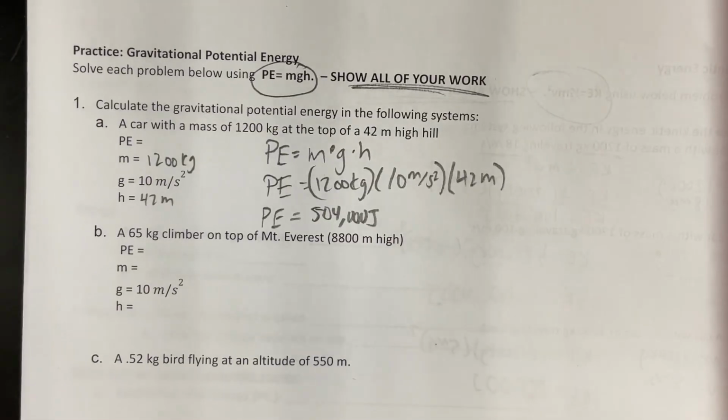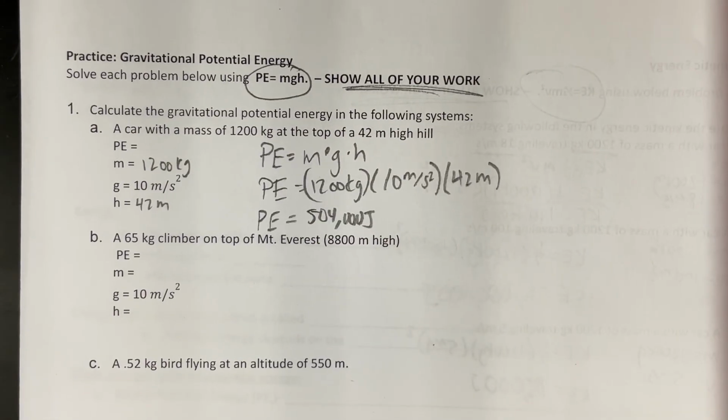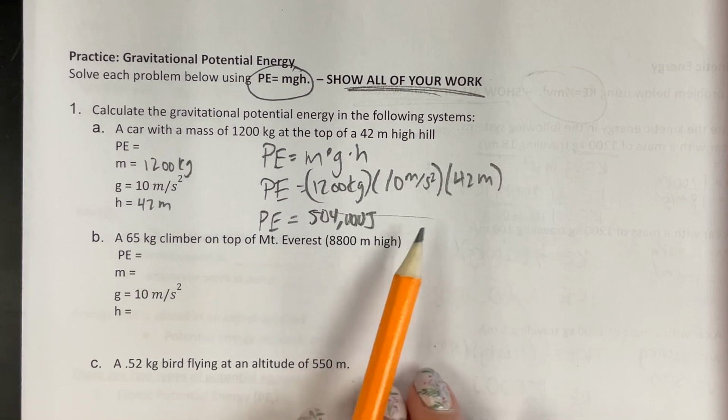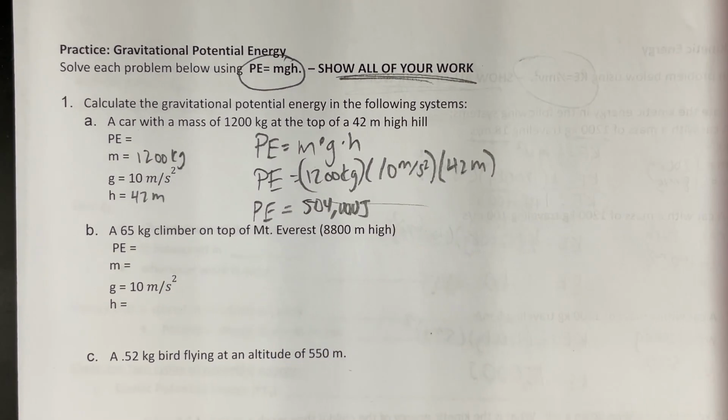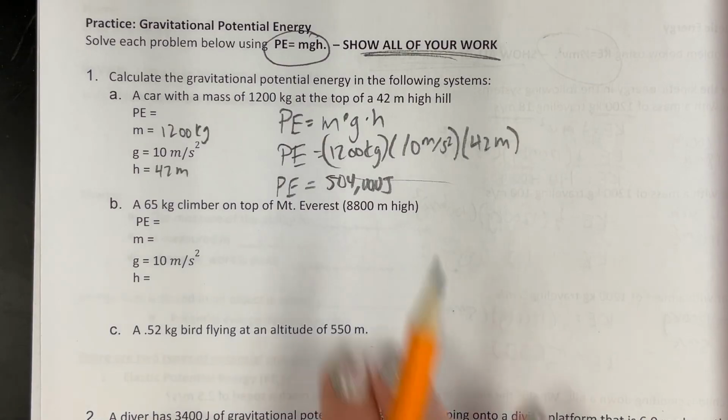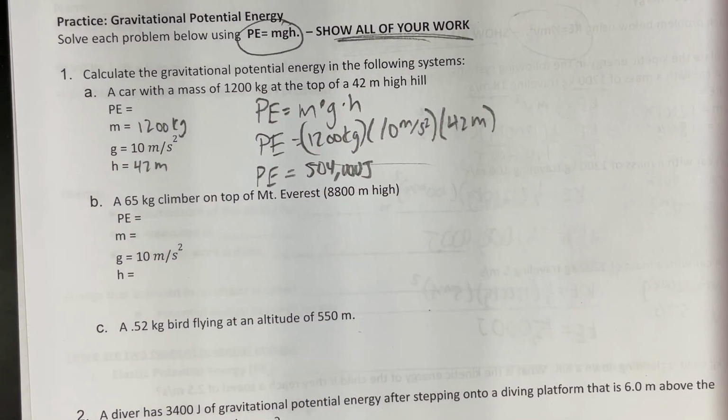So same concept though. You pull out the important information, figure out what it is, plug it in the right places, type in your stuff. Some of them, you might have to solve for the variable instead. That's probably the hardest part if you struggle with algebra. But especially these ones at the top, you should be okay.